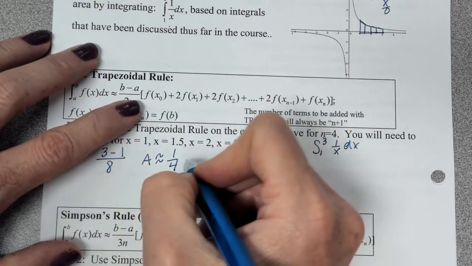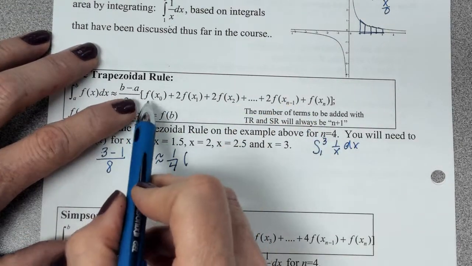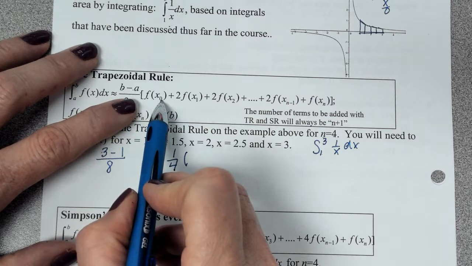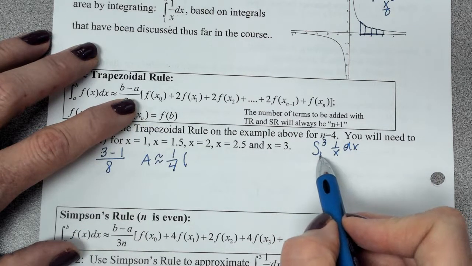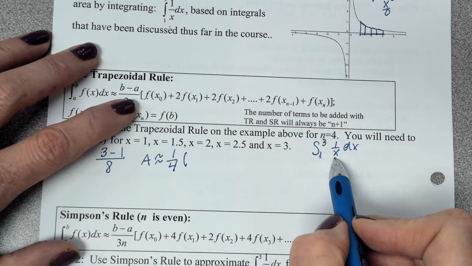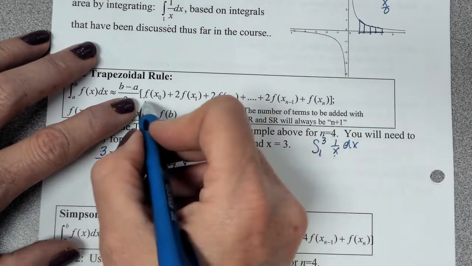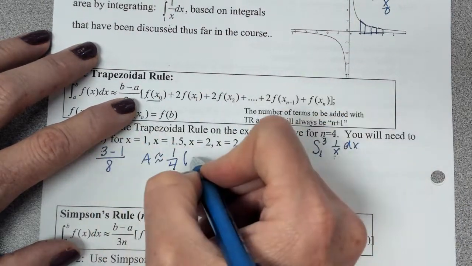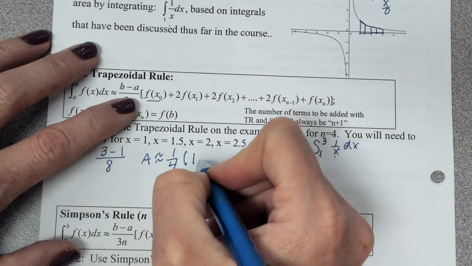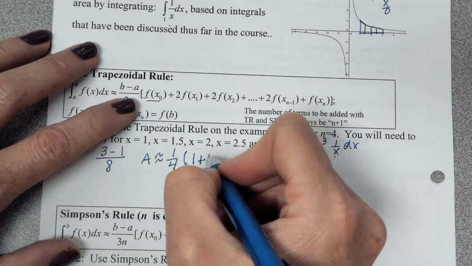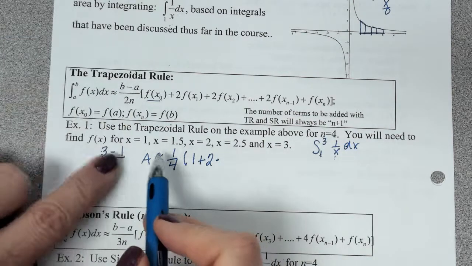And now I just have to follow this formula. It says f of x sub 0. That means starting with this value, this is x sub 0. What do I get if I plug it into the function? Well, 1 divided by 1 is just 1. So my first value right here would just be 1. Now I have to do plus 2 times.